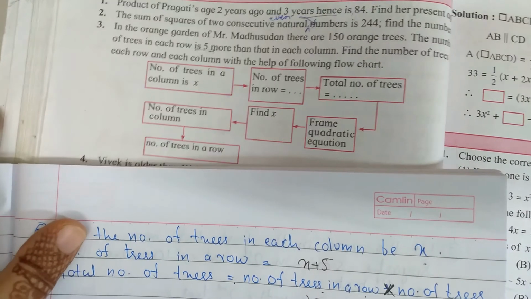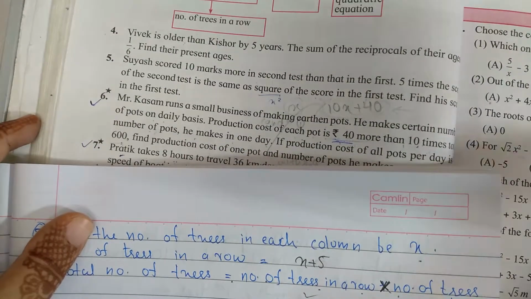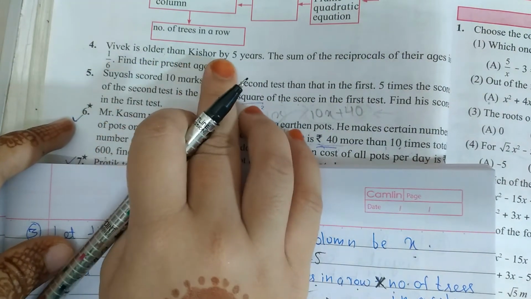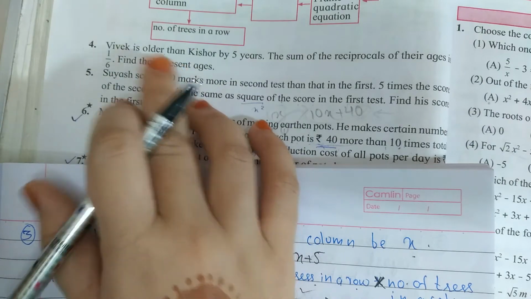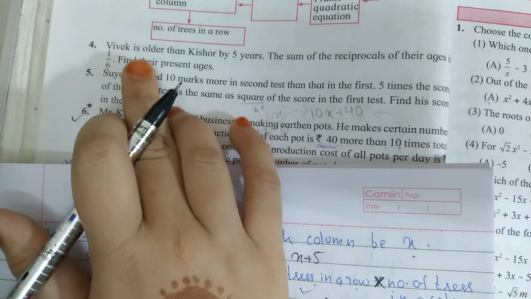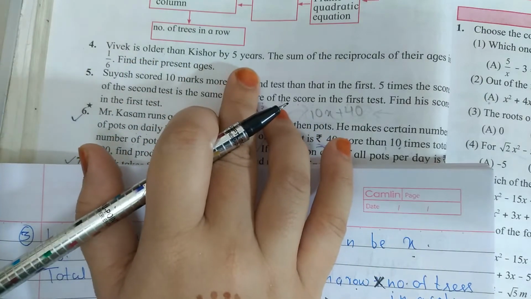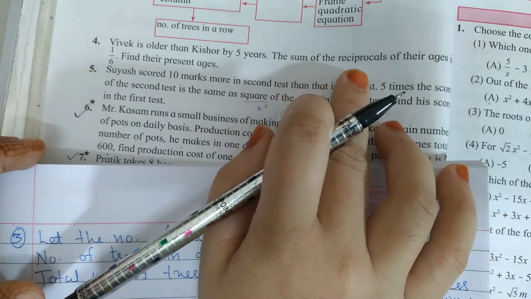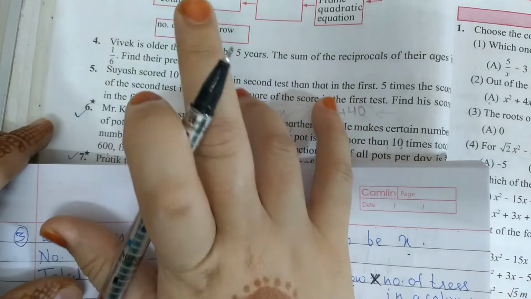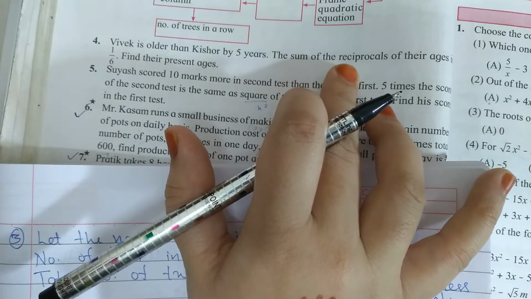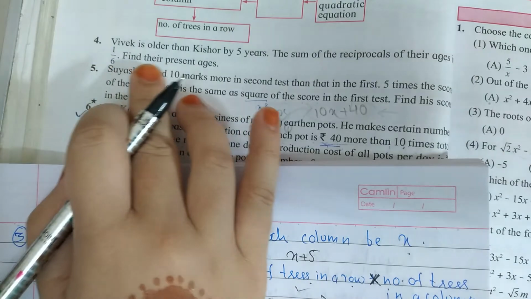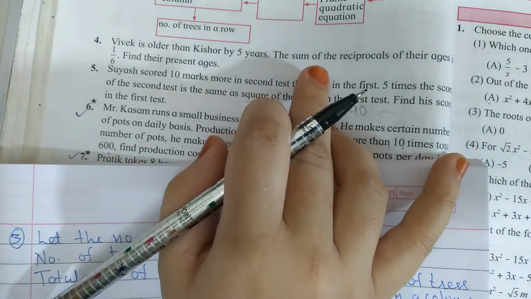All right, now let's solve question number 4. In question number 4, it is given that Vivek is older than Kishore by 5 years. Two persons are there, Vivek and Kishore. The sum of reciprocals of their ages is 1 upon 6, and we have to find their present ages. The reciprocal means that if the age of Kishore is x, then the reciprocal of Kishore's age will be 1 upon x. Sum means their addition.